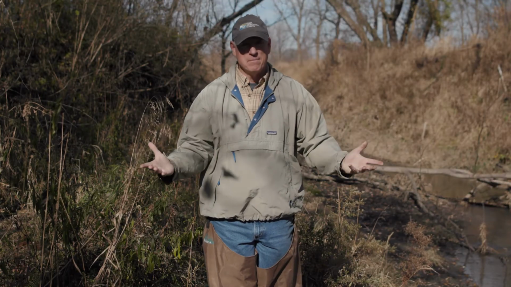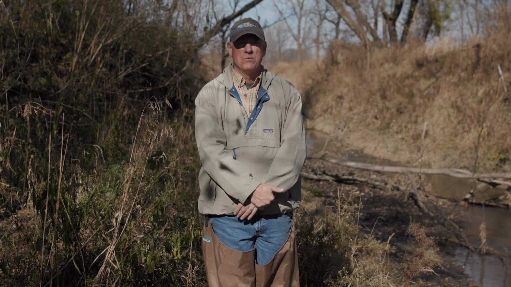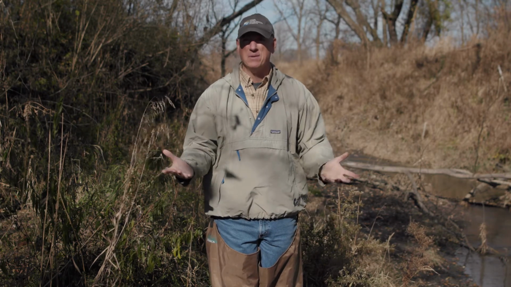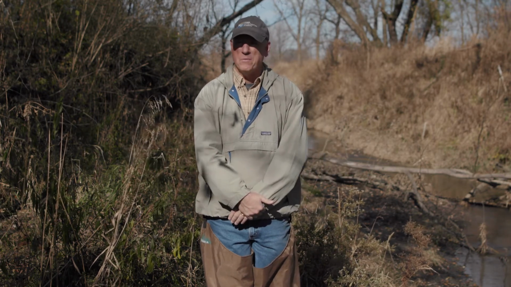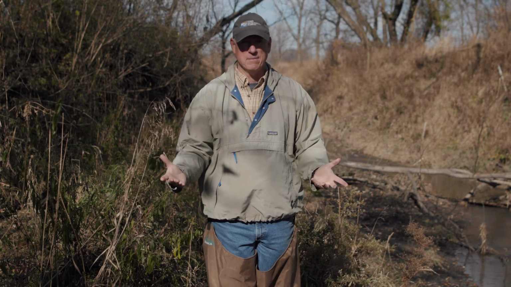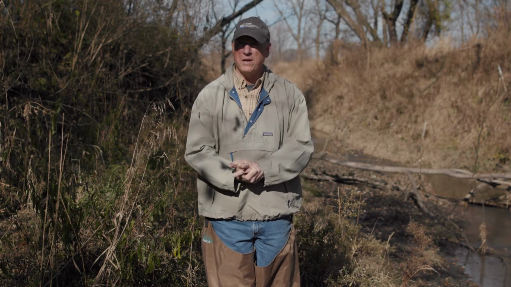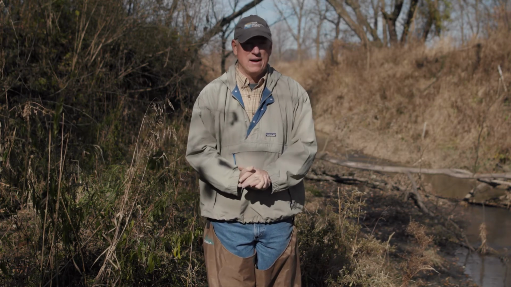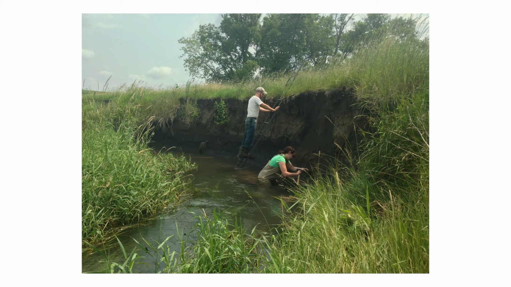So over time, this will recover. The time frame, though, is probably beyond what we can comprehend. We've been doing restoration studies out here for 20 plus years, and we can see from our first stop that we can restore the hydrology a little bit in an upland. But this stream channel is the result of all the accumulated activities at the watershed scale.